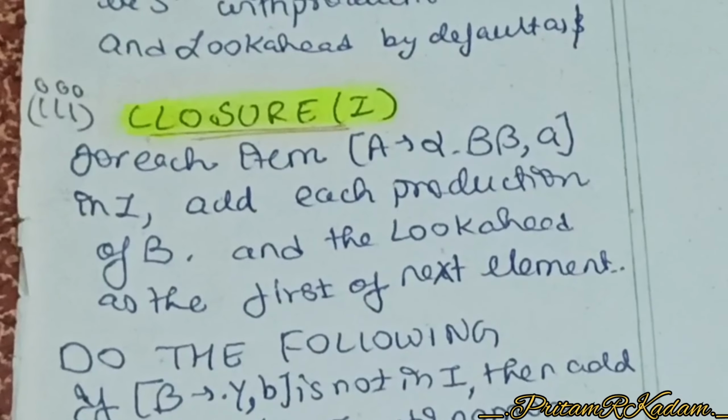That is, we had the look ahead as dollar in I2 state, and the look ahead in I3 is C slash D. So that's why we have to write down all the productions. So C's production and the first of next element, that is dollar. So we have written the look ahead as dollar in all the C production. You can see 3 and 6 are kind of same, just the look ahead are different. So we'll do the combining part later.